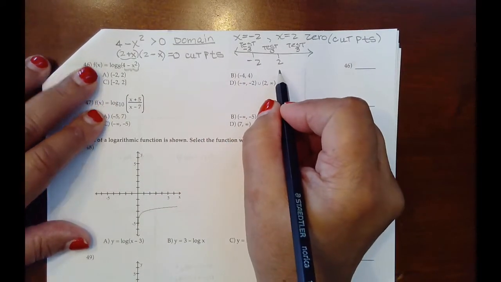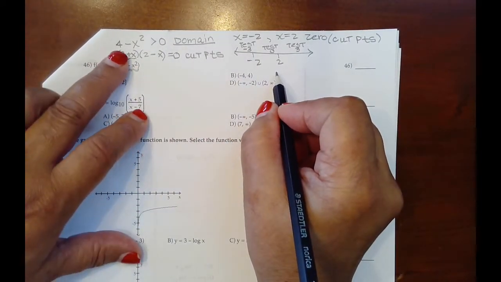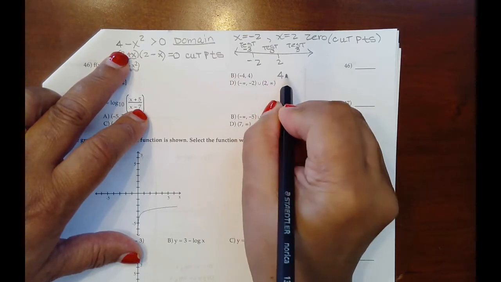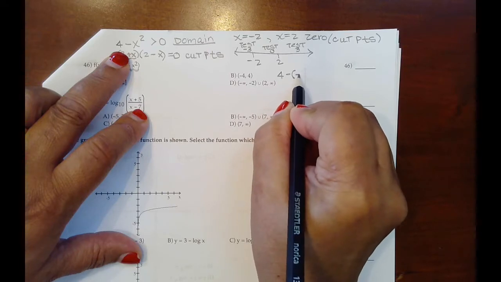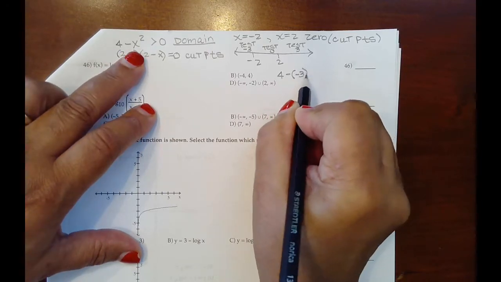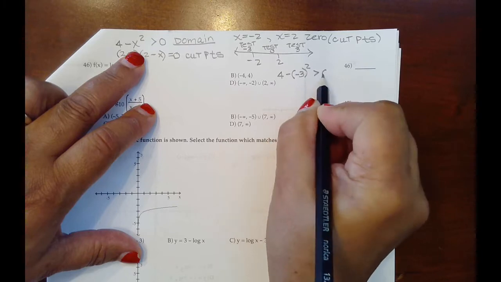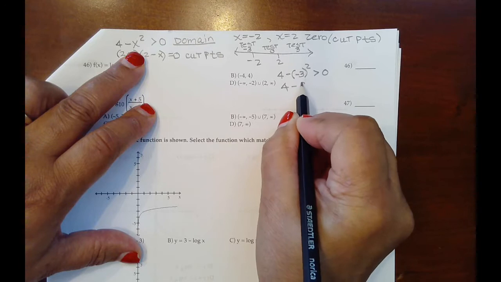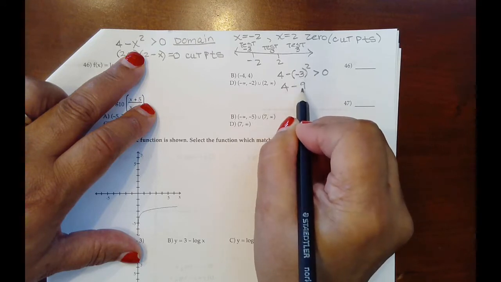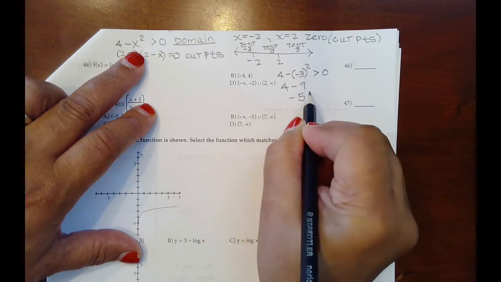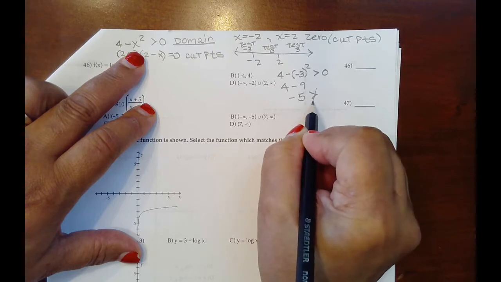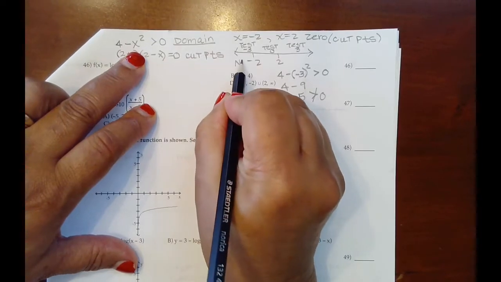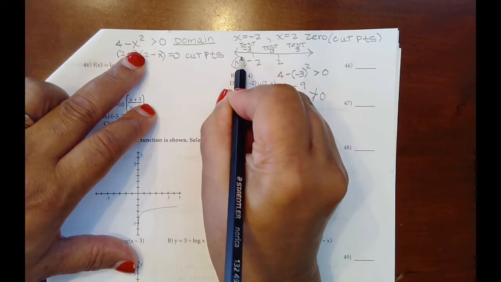If I was going to test negative 3 in the original inequality, 4 minus x squared is greater than 0, it would be 4 minus 9, because negative 3 times negative 3 is 9. This would be negative 5, and that most definitely is not greater than 0. No negatives are greater than 0. So no to any of the numbers in this region.